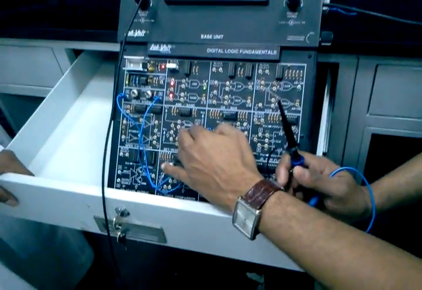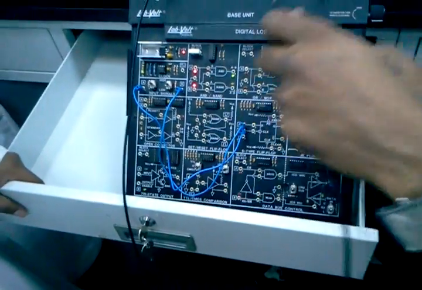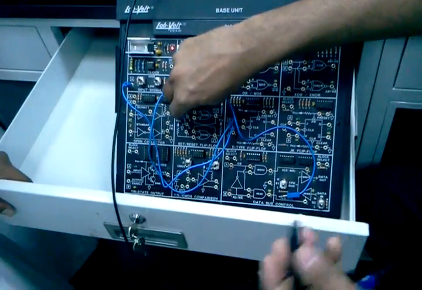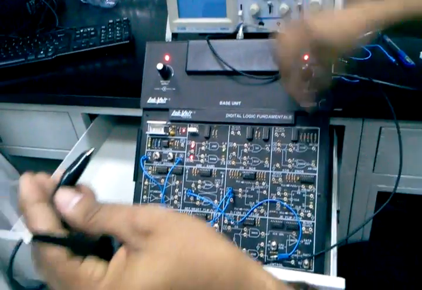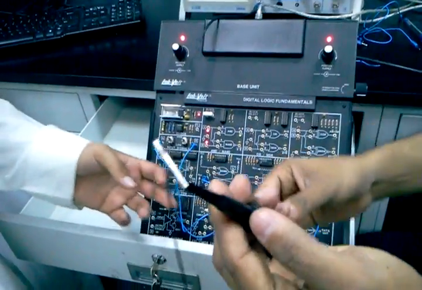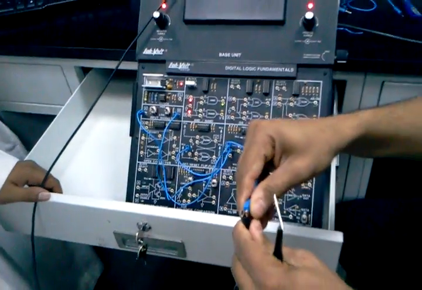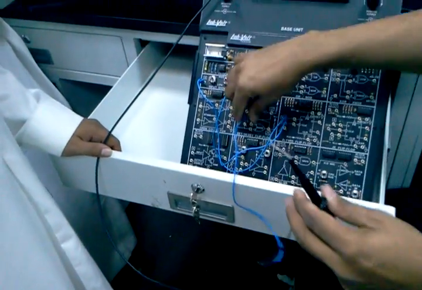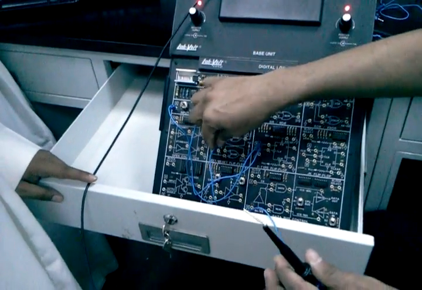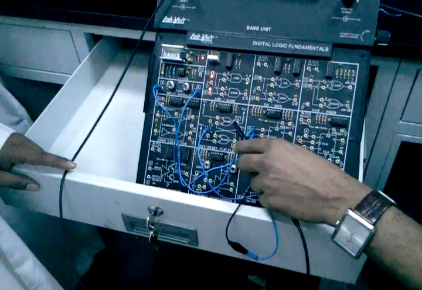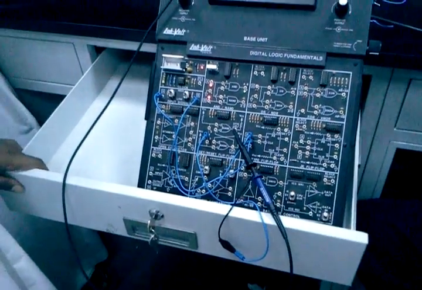I will start with the SR flip flop. SR flip flop is very simple. You have to connect the probe of channel 1. It has 2 points: one is ground, one is the main signal point. So ground should be connected to ground. The symbol is always ground. Here also ground, and this symbol is your main signal, Q, the clock and Q output.